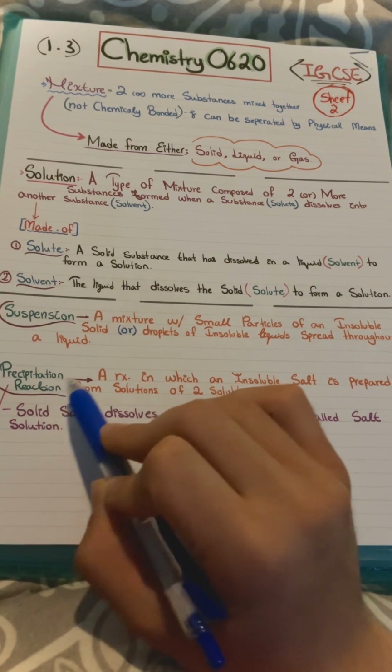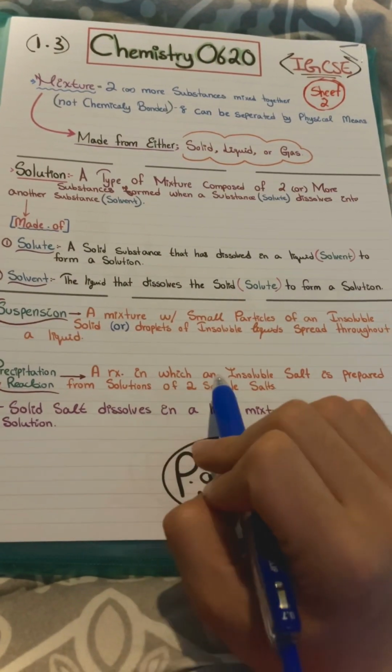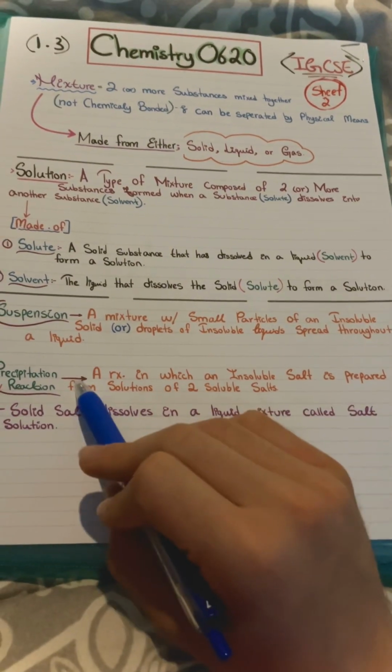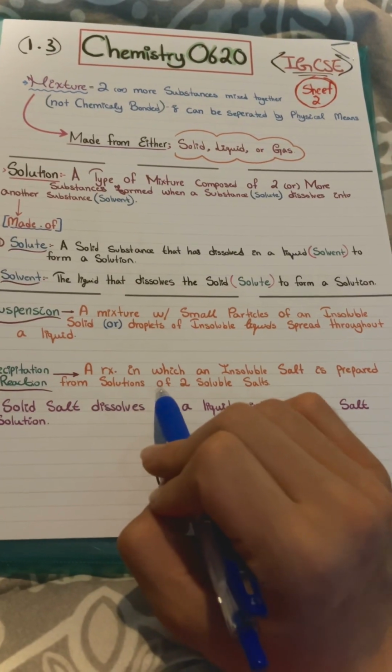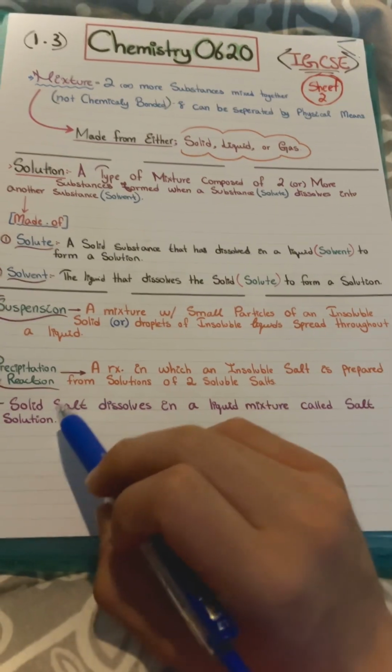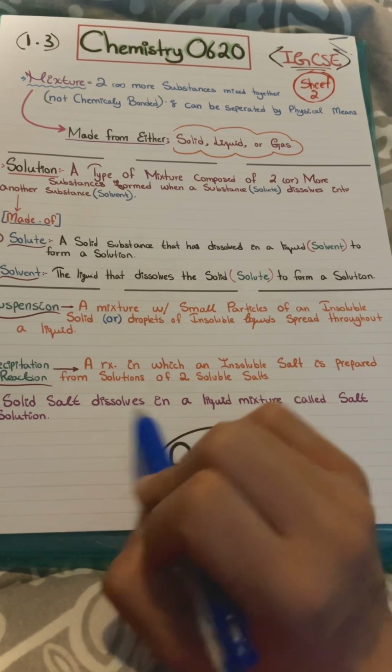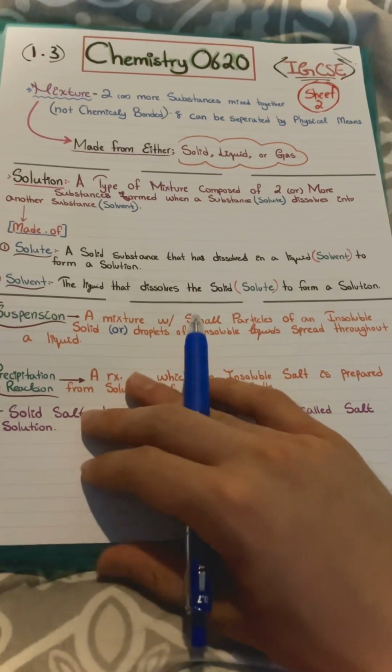A precipitation reaction is a reaction in which an insoluble salt is prepared from a solution of two soluble salts. This solid salt dissolves in a liquid mixture called salt solution.